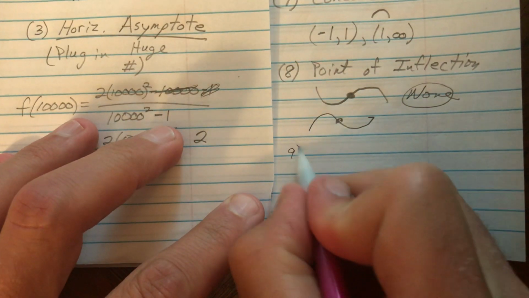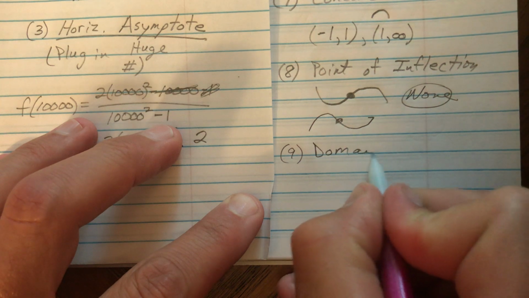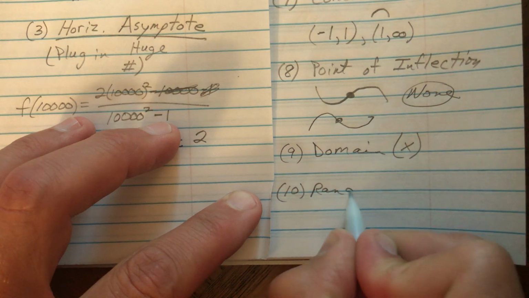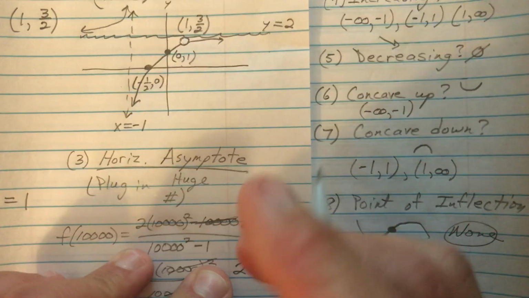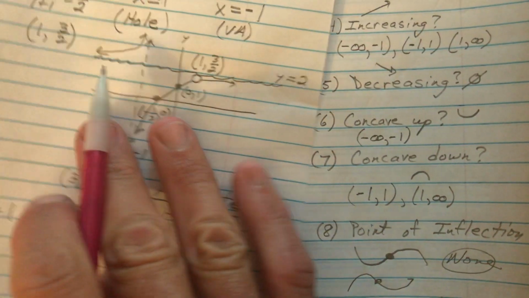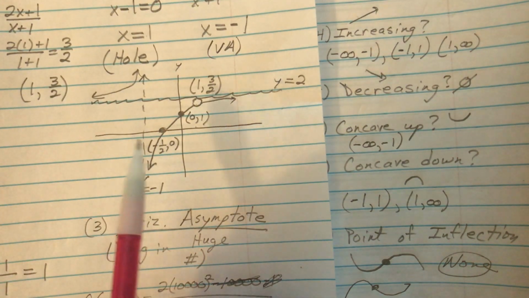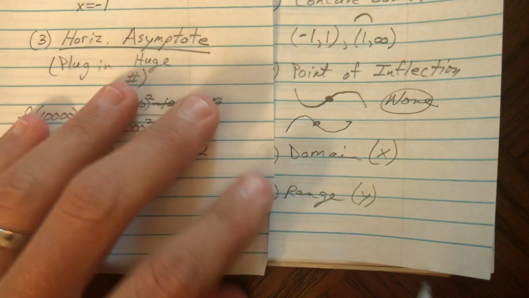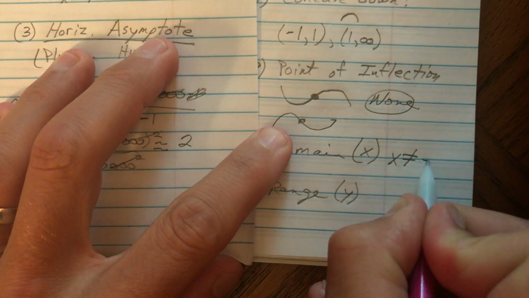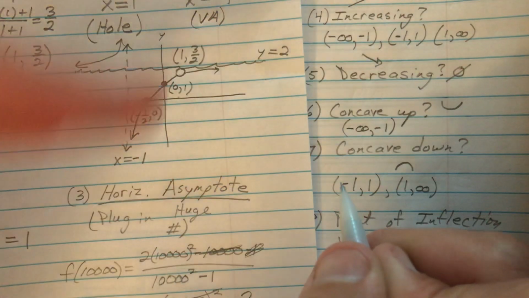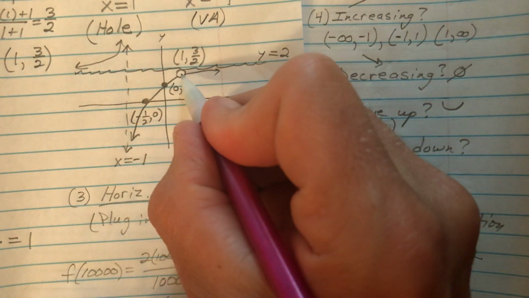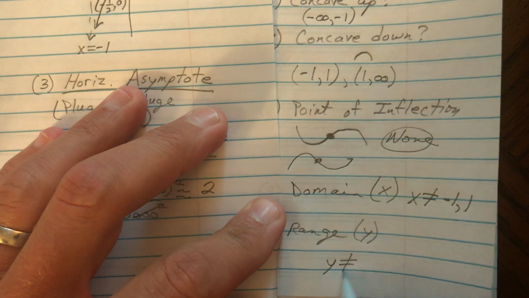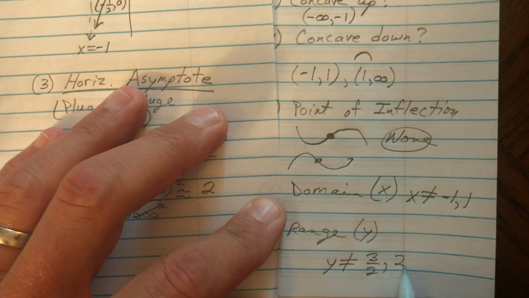And the last couple of things, we're just going to list the domain, which are the possible x values, and the range, which are the possible y values. So the possible x values, if you read from left to right, is everything except for this vertical asymptote and this hole. So I'm simply going to write x cannot equal negative 1 and 1. The range is how high and how low the graph goes. That's everything except for 3/2, where the hole is, and 2. So I'm going to say y cannot equal 3/2 and 2.